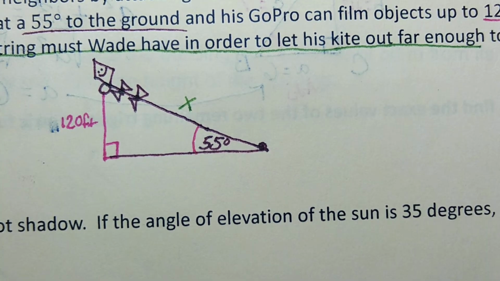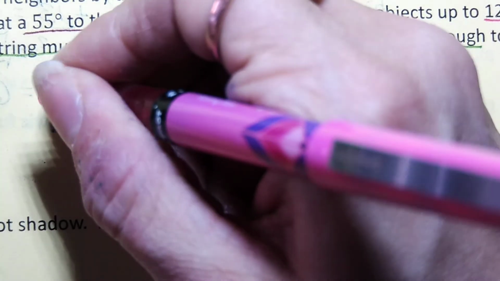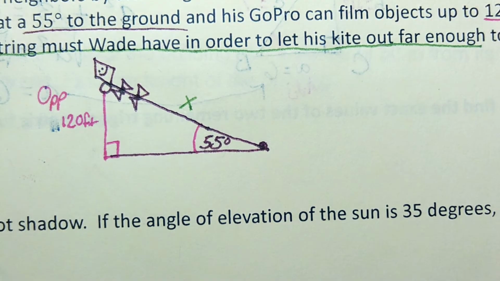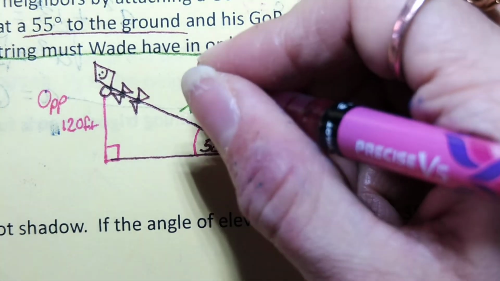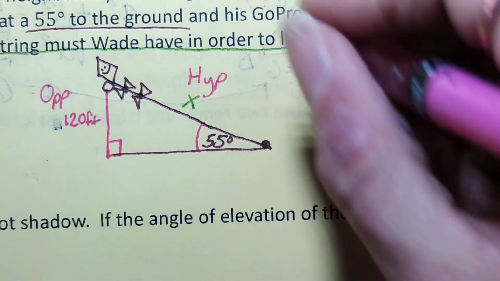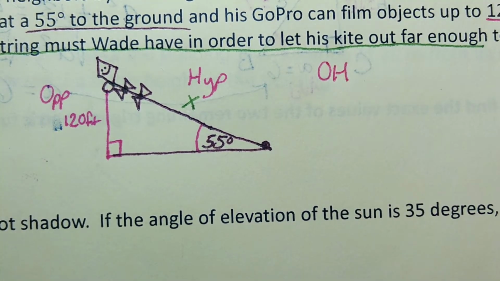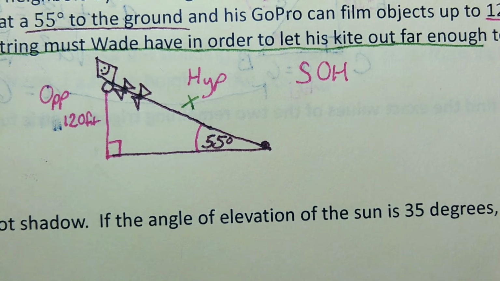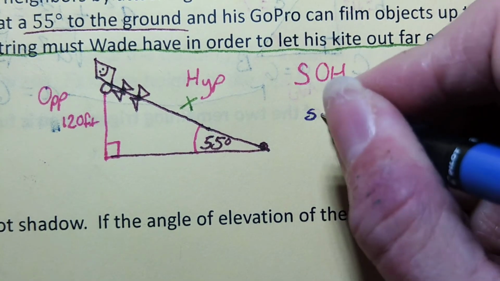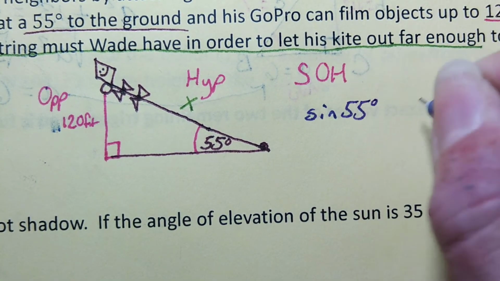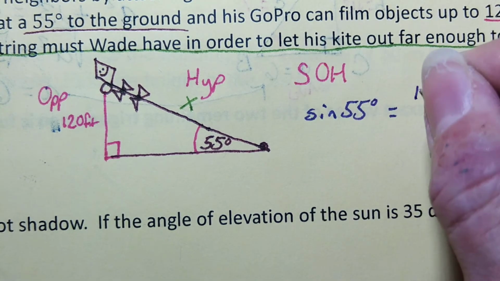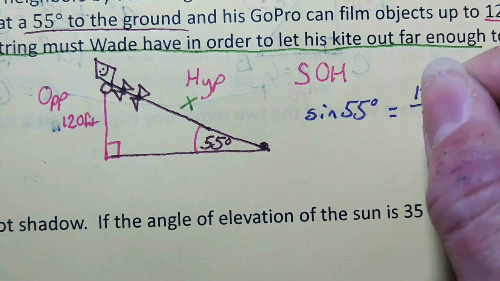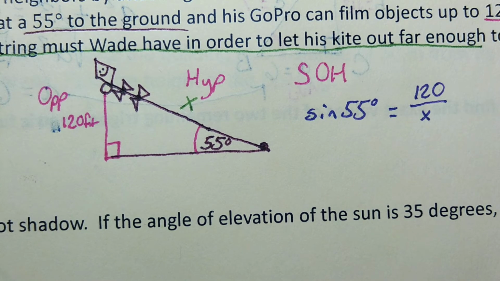Then we label our side relationships. What's 120 relative to 55? And what about x relative to 55? Hypotenuse. So if we have O and H, we are going to use the sine trig function for SOH. So sine of the angle, 55 degrees, equals the opposite side, 120, over the hypotenuse side, x. See if you can solve this the rest of the way, rounding to the hundredths place.